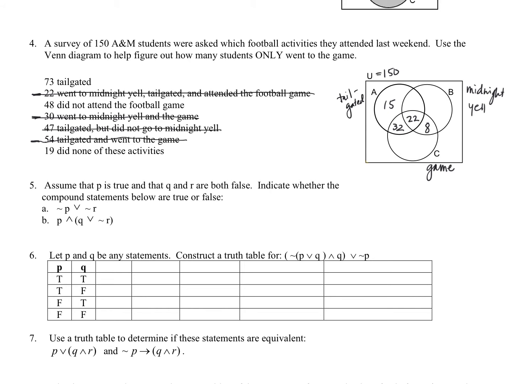Okay, let's see, we have 73 tailgated. Again, the tailgated is all of circle A. And at this point, you can see that there are 4 parts to this circle. 3 of them have numbers in them. So if you know 73 is the total for circle A, you can subtract off all the other numbers and you can see what's left. So 73 minus 15 minus 32 minus 22 is 4. Okay, so that means there are 4 students in that section. All right, so I use the 73.